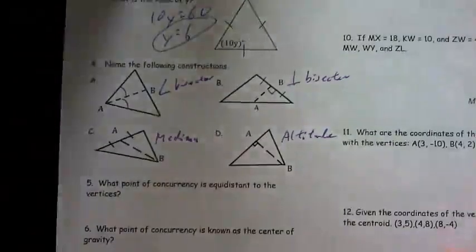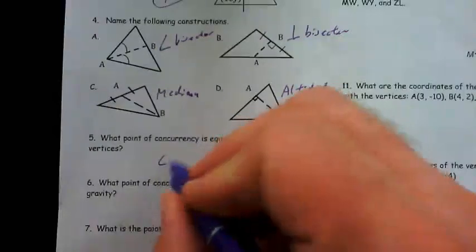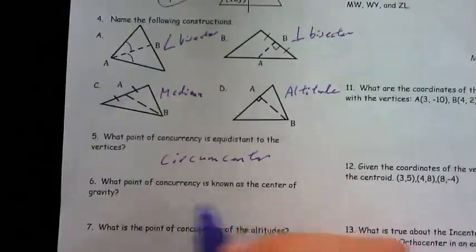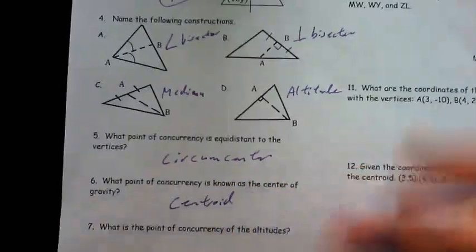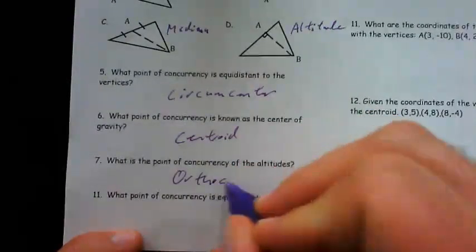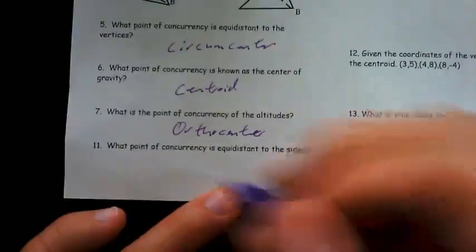Then we have, what point of concurrency is equidistant to the vertices? Well, that would be the circumcenter. What point of concurrency is known as the center of gravity? That is the centroid. What is the point of concurrency of the altitudes? That's the orthocenter. What point of concurrency is equidistant to the sides?